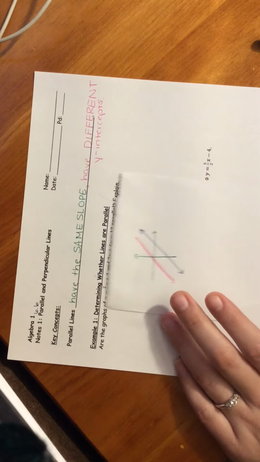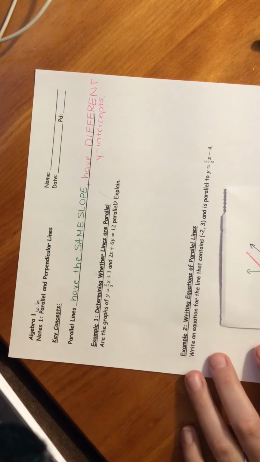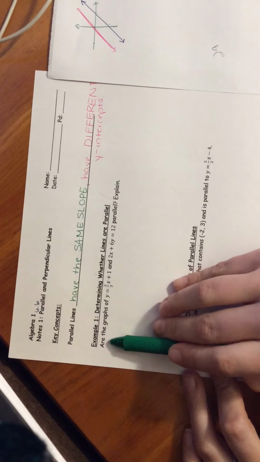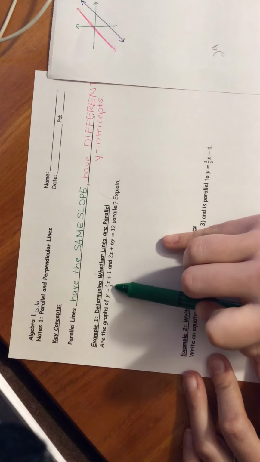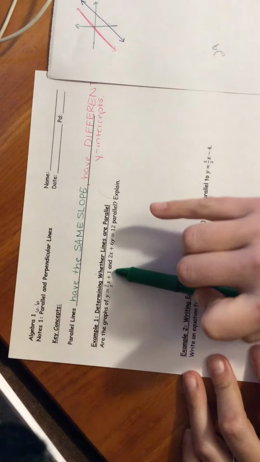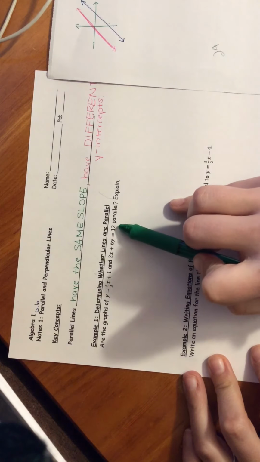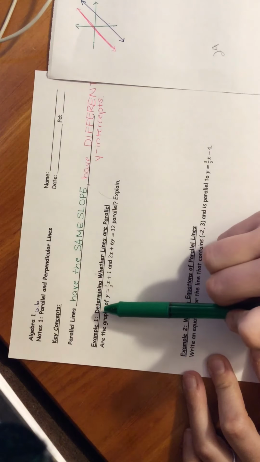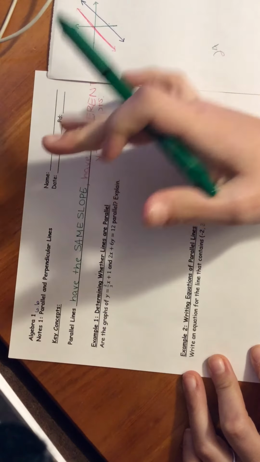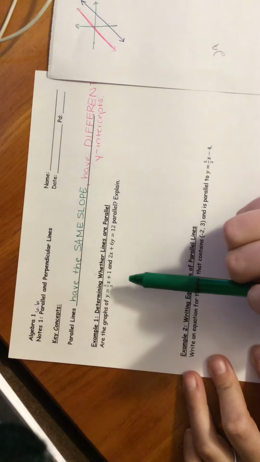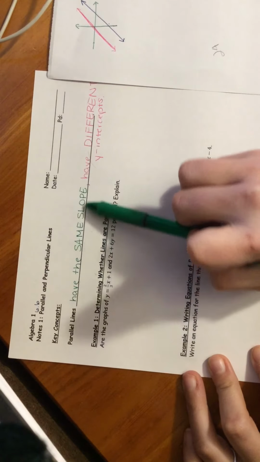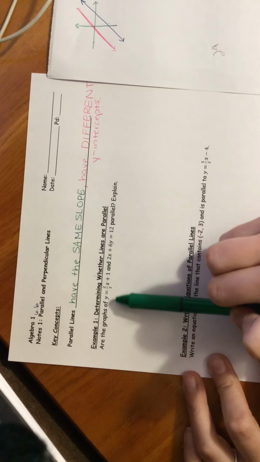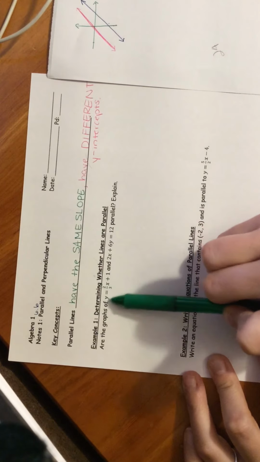Okay? So let's talk about our two different types of examples. Are the graphs of y equals 2/3 x plus 1 and 2x plus 6y equals 12 parallel? Well, in order to determine whether they're parallel or not, so it's either a yes or no question, yes, they're parallel, or no, they're not. To answer that question, we have to know whether or not the slopes are the same and whether or not their y-intercepts are different. What is the slope and y-intercept of this first equation?